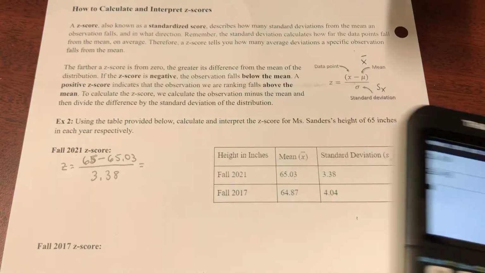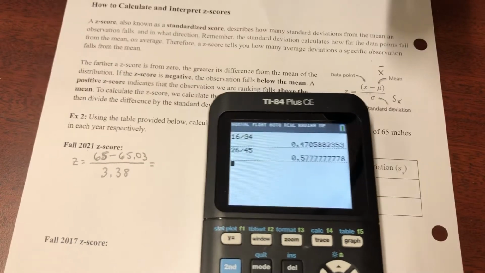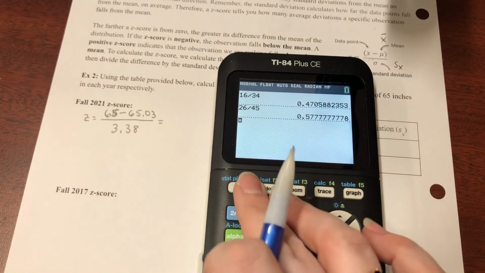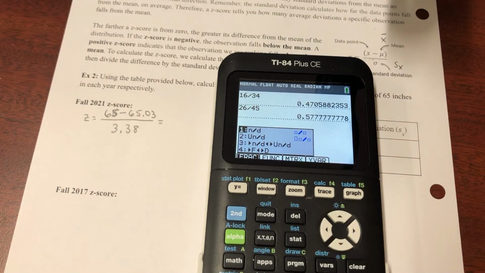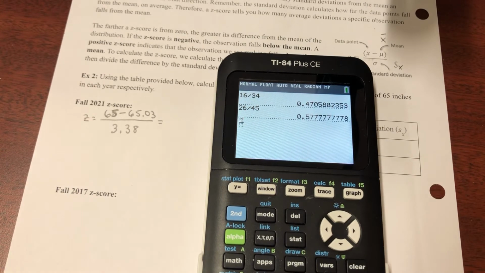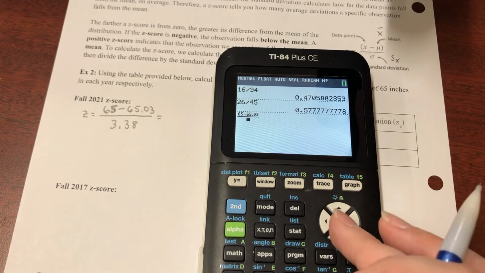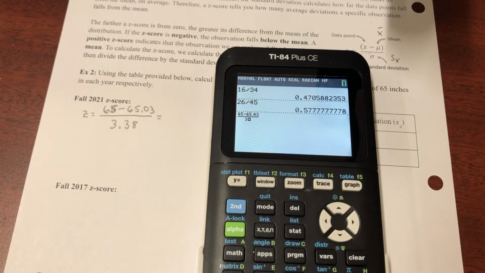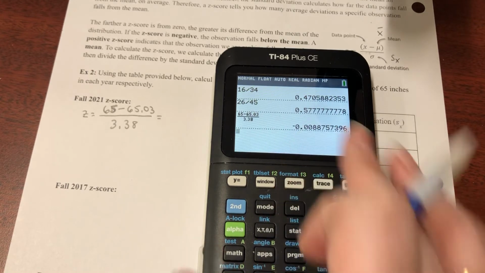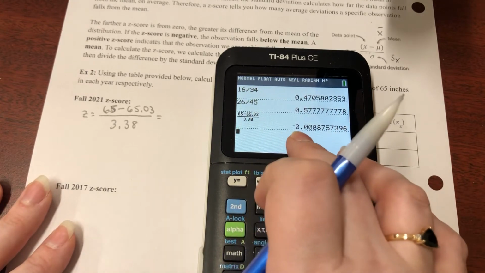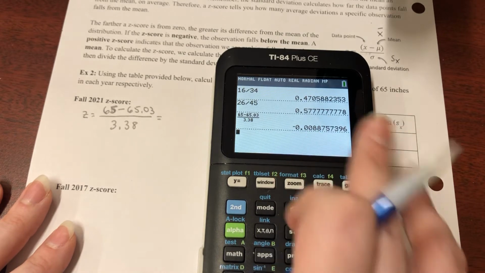Now, you can do this two ways. You could use alpha and then y equals to get the fraction to pop up, and then you can type everything in as it appears. So 65 minus 65.03. Use the down arrow to go down to the denominator, 3.38, hit enter, and we have negative 0.009 approximately.